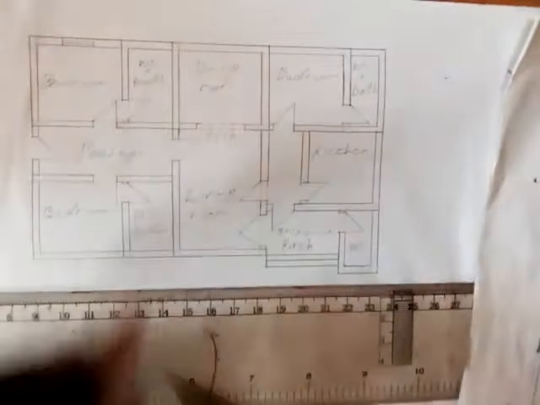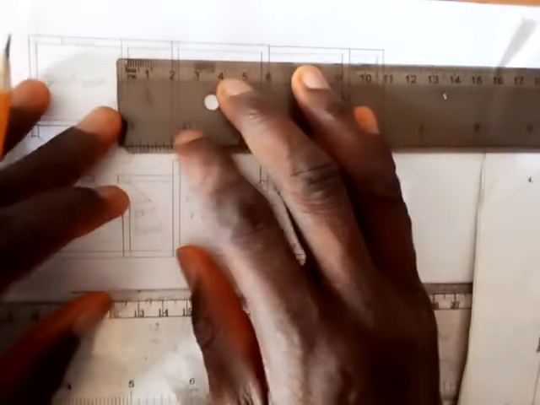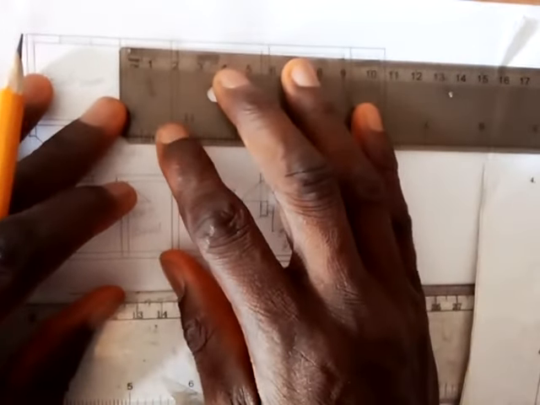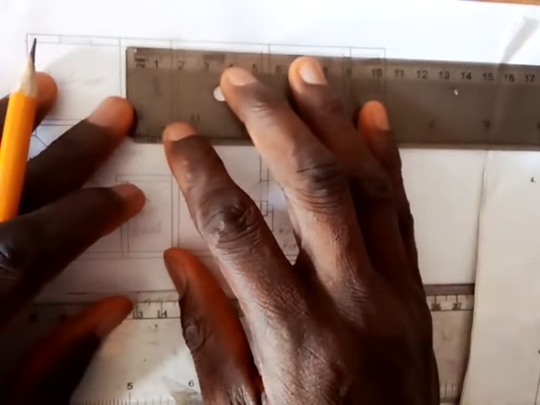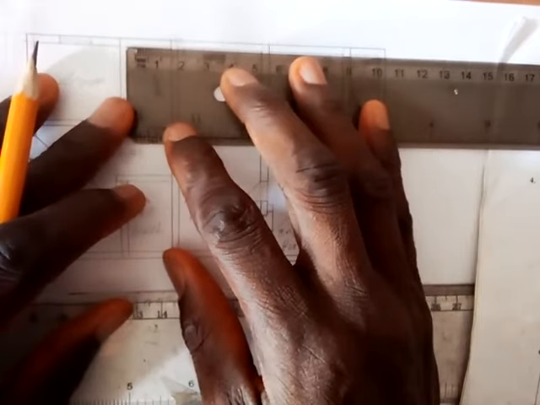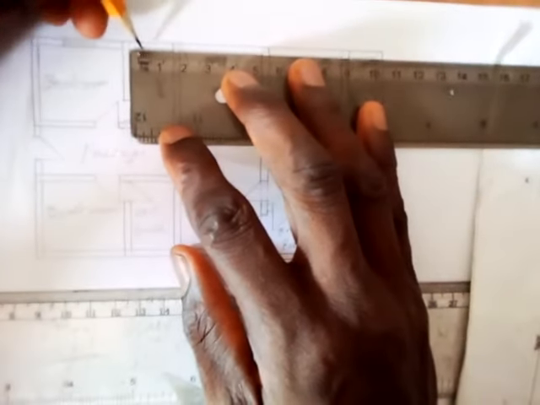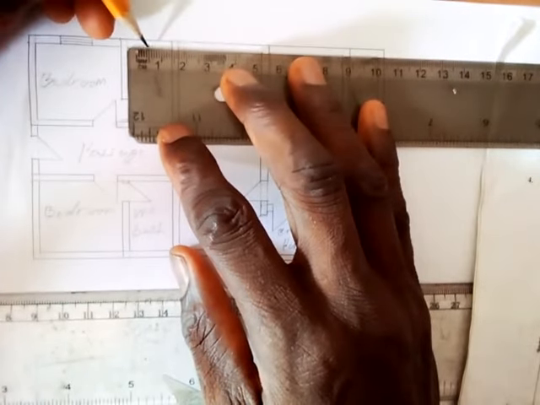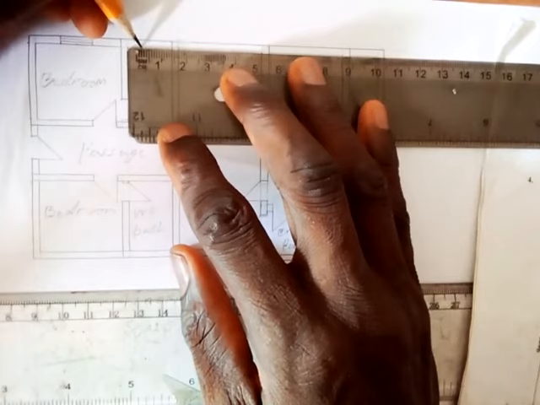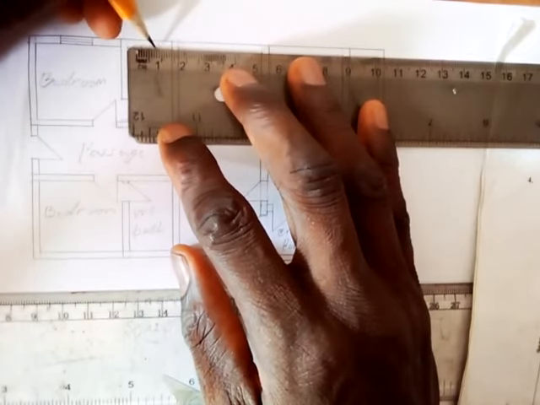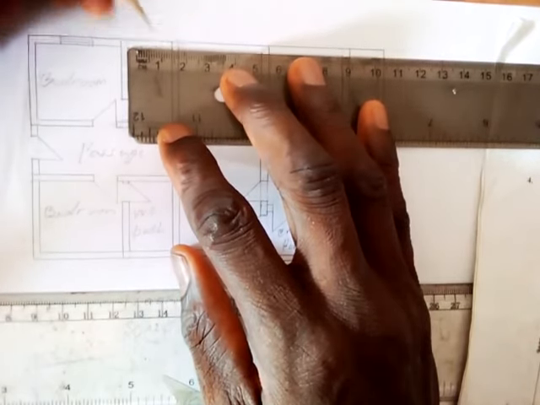So we have one W1, so let me do this one. That is 6 mm. Just take note: try to get the middle of the distance from here to here. So you take 3 mm to this side, and also 3 mm to this side.